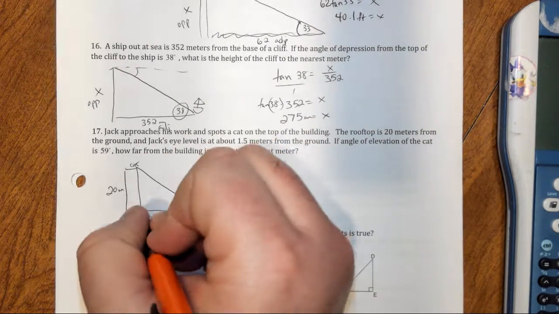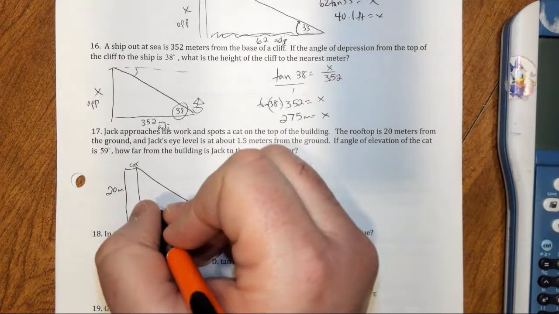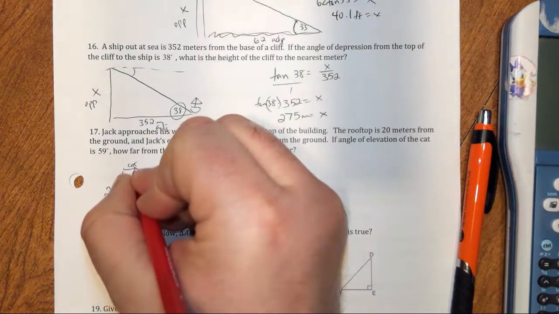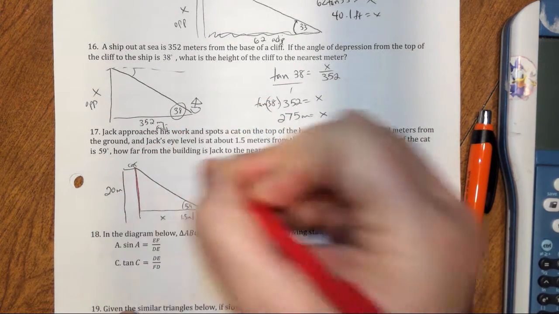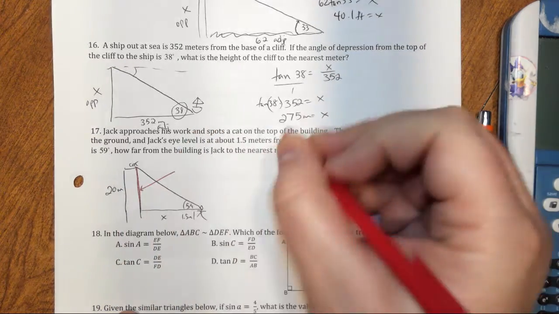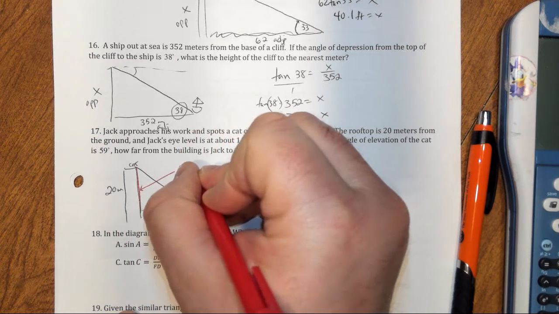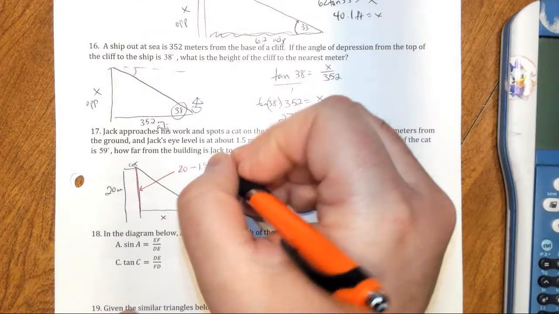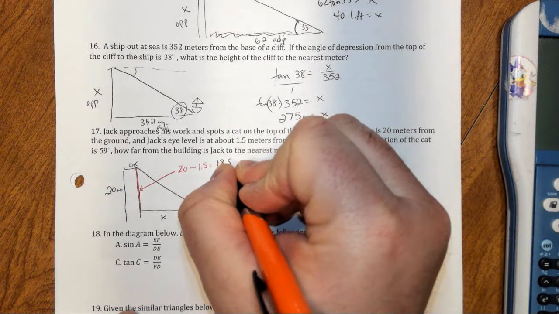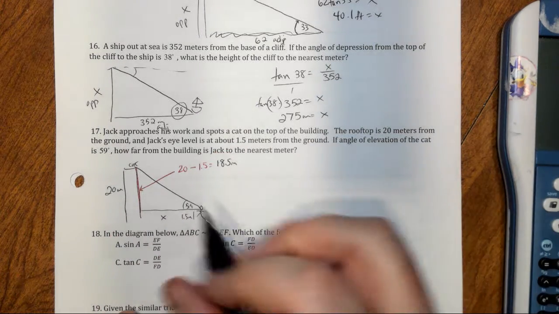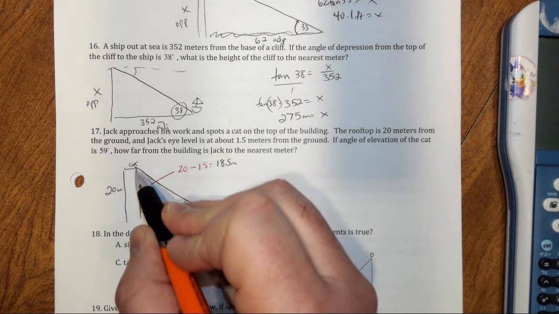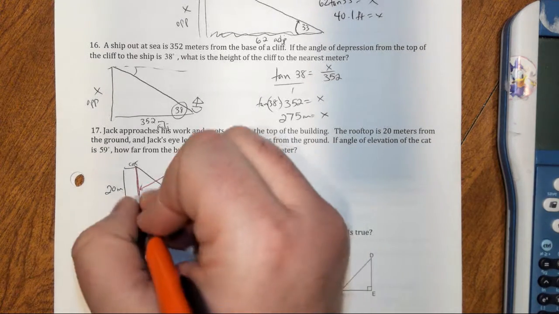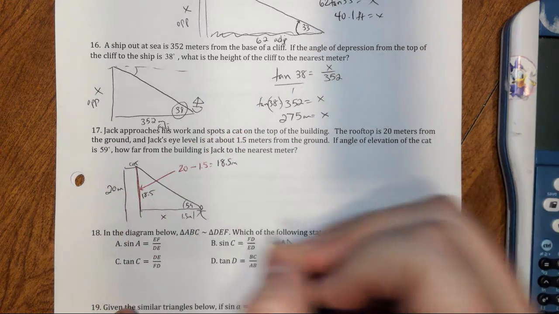When we draw our triangle, we have to remember that this 20 meters is not the side of this triangle. This is the triangle we're looking for. So this height is 20, and now we have to take away Jack's eye height of 1.5. So this is actually going to be 18.5 meters for that height, just from Jack's eyesight to the top where the cat is. So this is what we're going to have to use, this 18.5 instead of the 20.